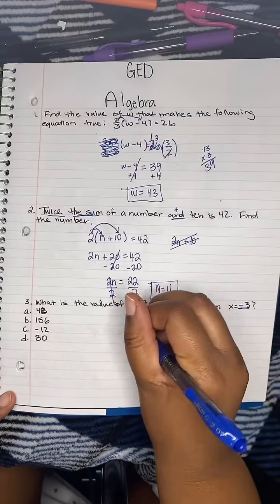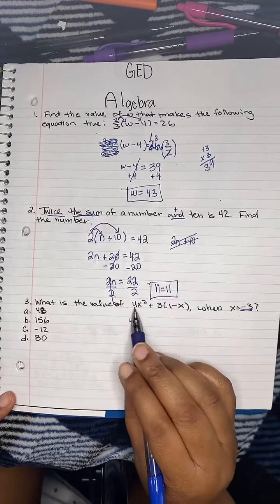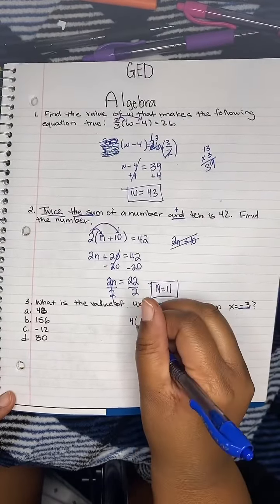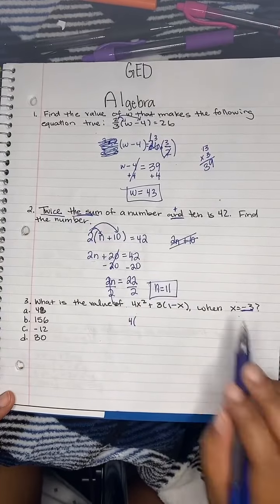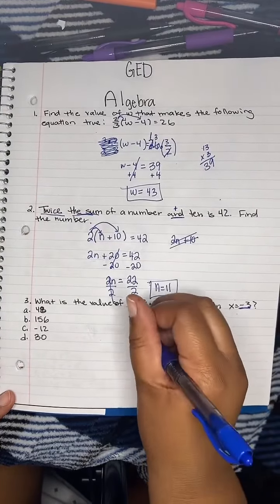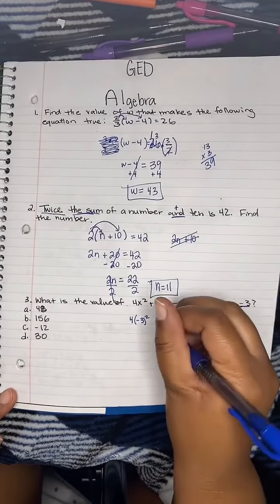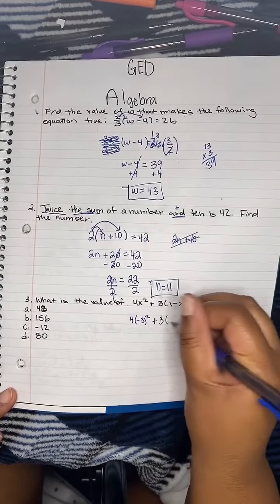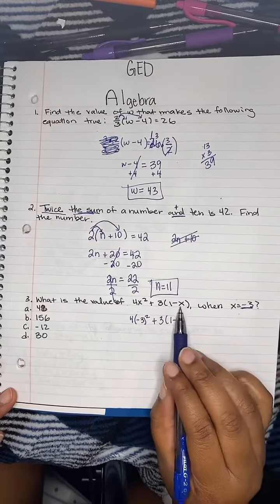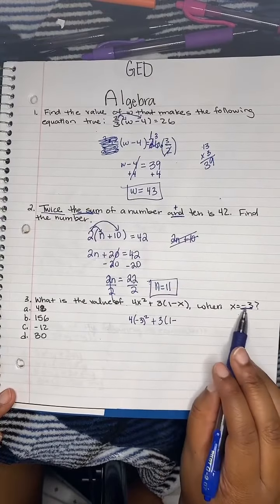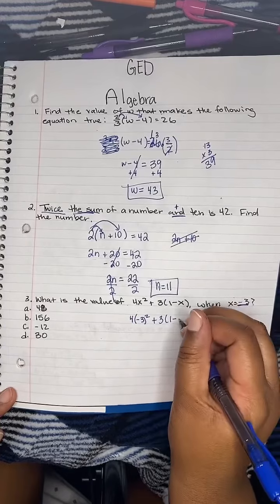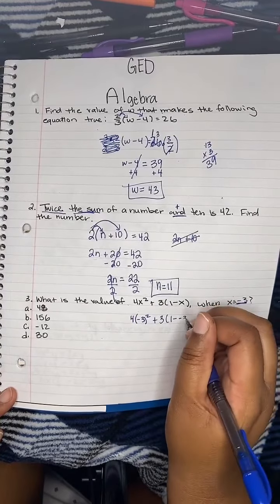So I'm going to drop down my 4. Remember, how are these connected? Through multiplying. So I'm going to put negative 3 in place of the x, okay? Plus, drop down the 3, drop down the 1 minus. Oh, I see another x. Well, I know what x is. It's negative 3. So I put a negative 3 in there.